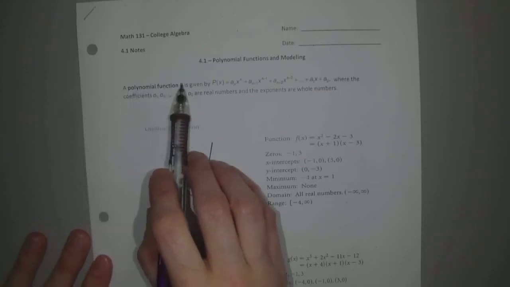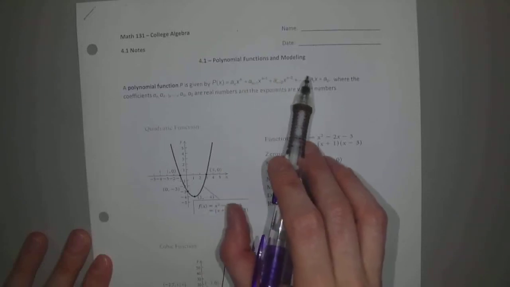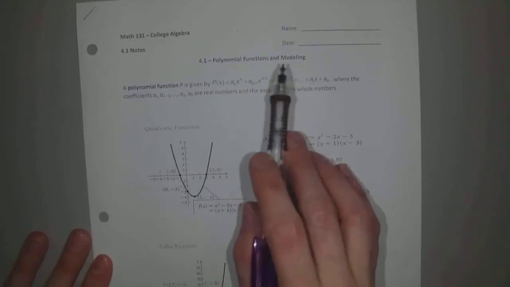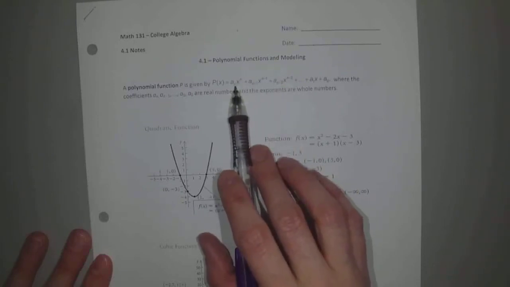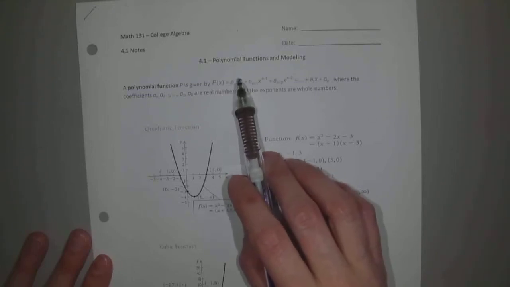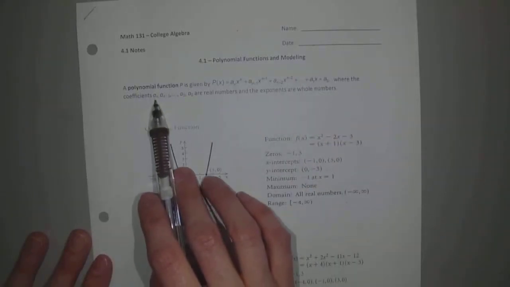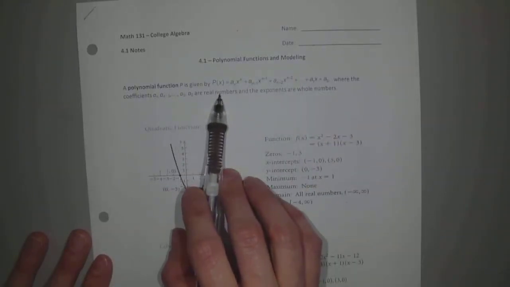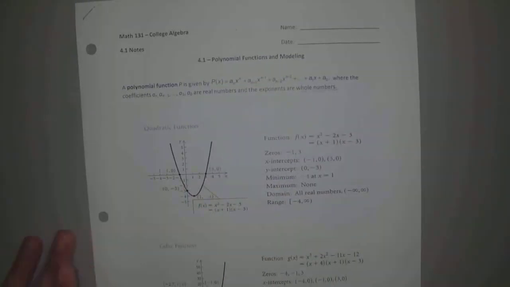It says a polynomial function p is given by this equation where all the a's are just the coefficients, all right? And the reason why they have those little subscripts n minus 1, n minus 2, is it just pairs them with the appropriate variable, okay? So this just means, hey, I'm the coefficient that goes with the nth term, so that's why I'm a sub n. But the key thing is all the coefficients a sub n through a sub 0 are real numbers, so we don't have any i's or anything in there, and the exponents are whole numbers, and that's something that we talked about. You're not a polynomial if you're raised to the 1/2 power or a -2 or whatever it may be.